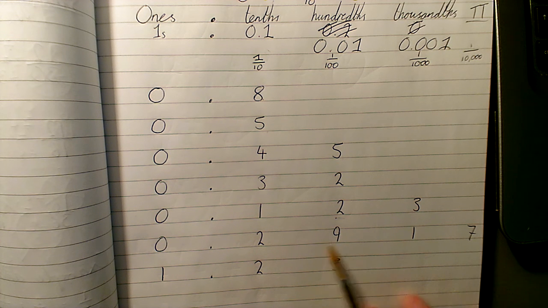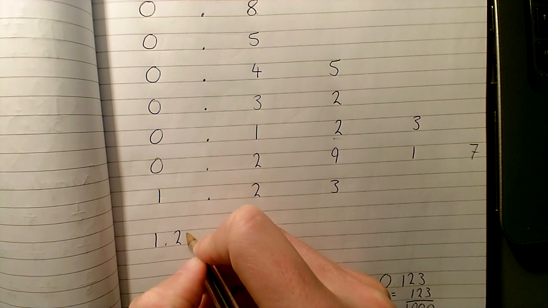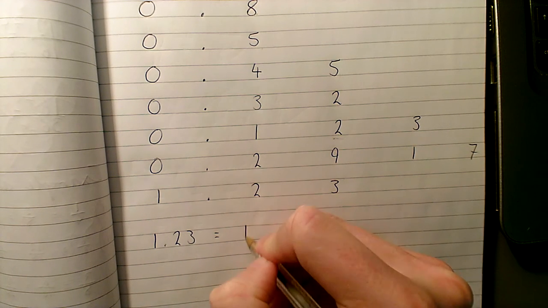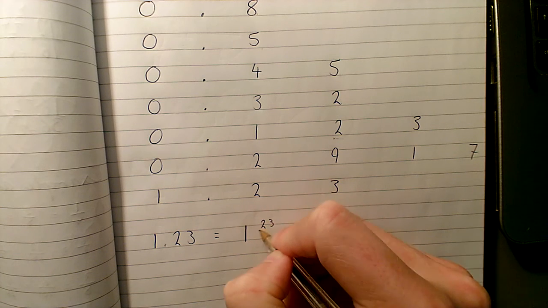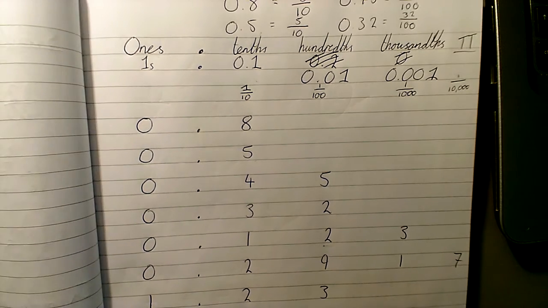Okay, because our hundredths place value is our smallest one, and we've got 23 hundredths. Okay, so 1.23. The decimal is recorded as 1 whole and 23 hundredths as our fraction.